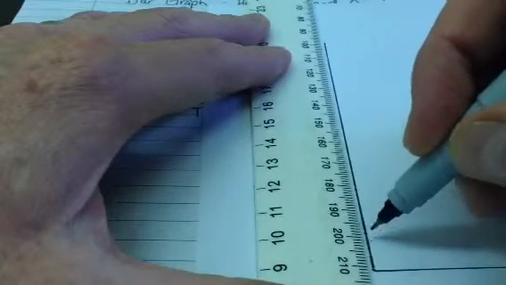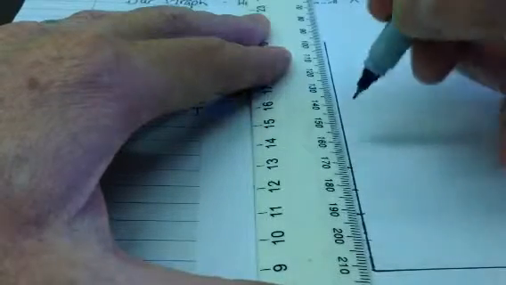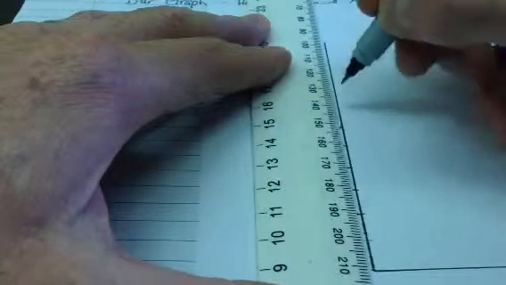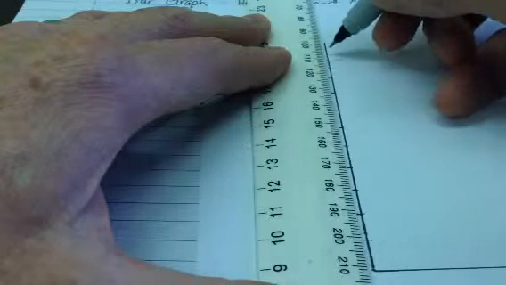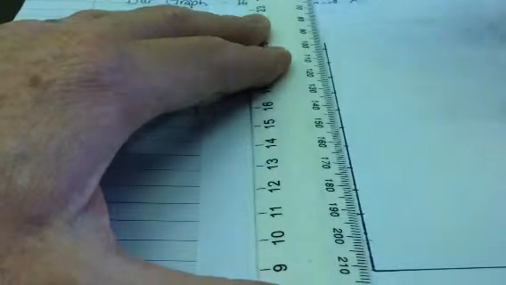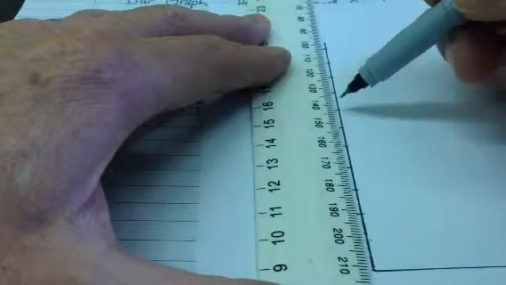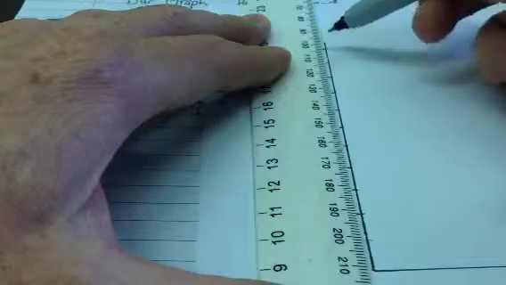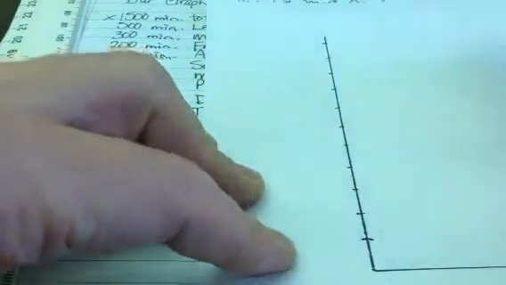So again, because I don't have graph paper, I'm going to grid it out. I'm doing a mark every centimeter. So that's 1, 2, 3, 4, 5, 6, 7, 8, 9, 10, 11. More than I need.